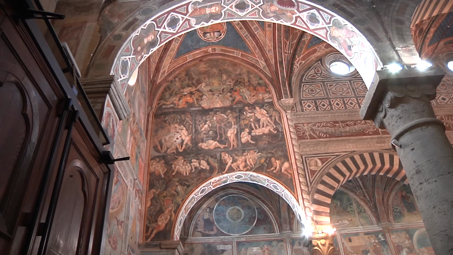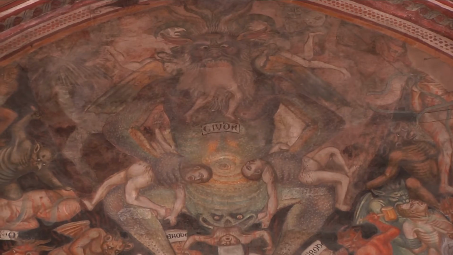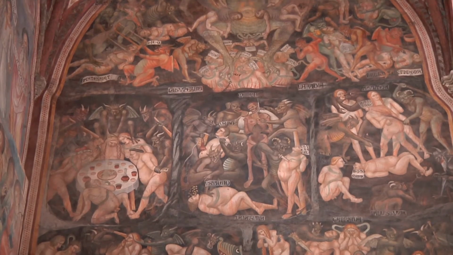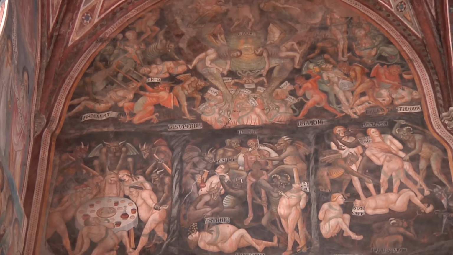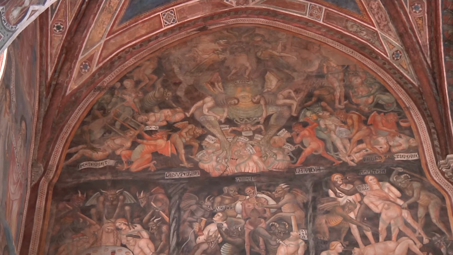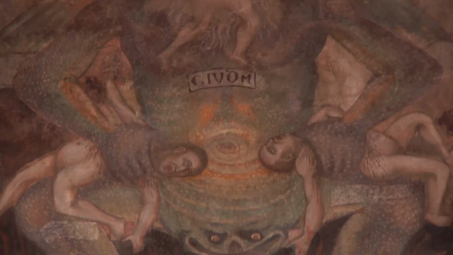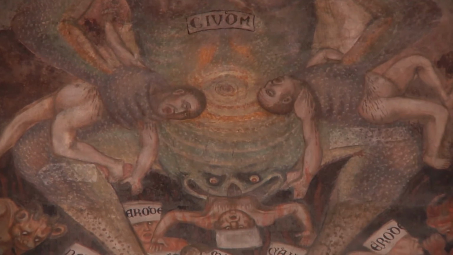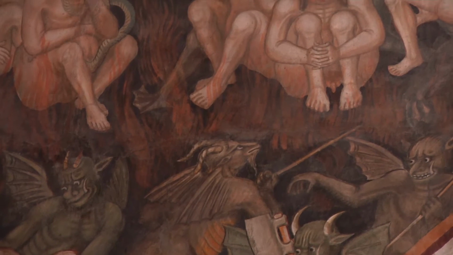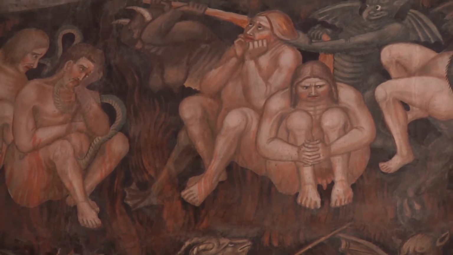Taddeo di Bartolo, the late Gothic Sienese painter, is the artist of one of the most renowned frescoes in the church. It depicts Inferno, dominated by the figure of Satan, with Judas in his mouth and in his hands Brutus and Cassius. The iconography is inspired by Dante's Inferno, Canto 34. The conspirators Brutus and Cassius are considered by Dante not just traitors of Caesar, but of the empire as a whole, just as Judas is within Christianity.